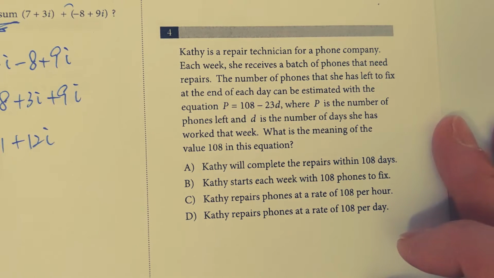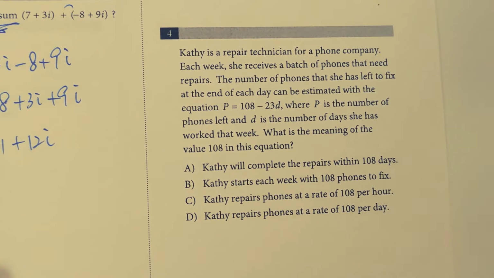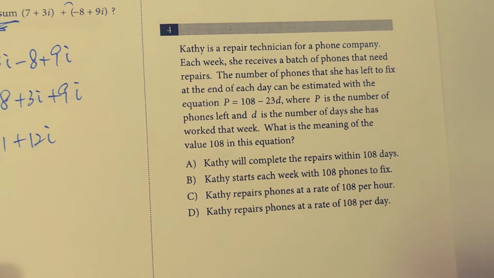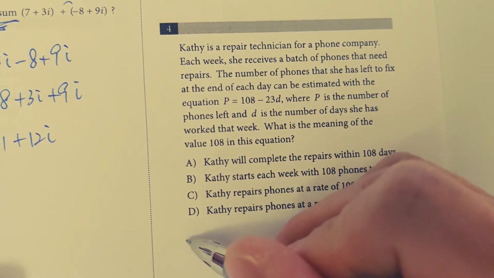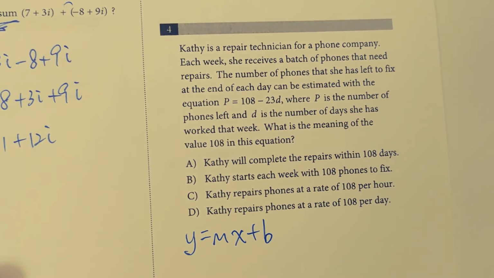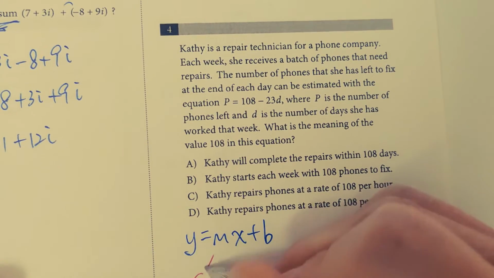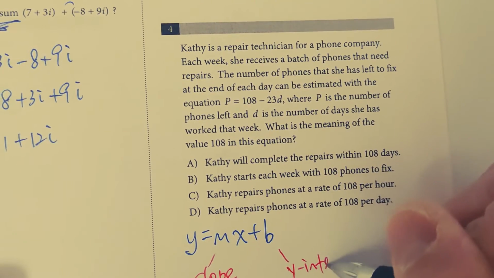Okay, to deal with this question, you need to have some basic knowledge of linear equations. I think you guys should know that the slope-intercept form of a linear equation is y equals mx plus b, where m is the slope and b is the y-intercept.